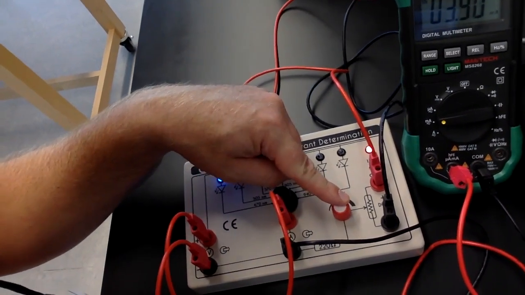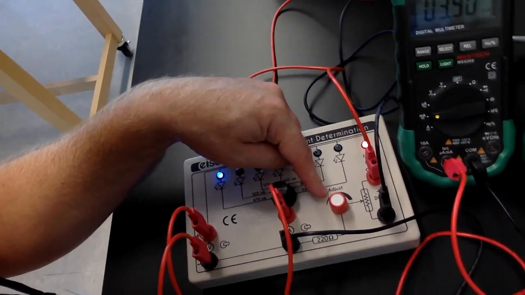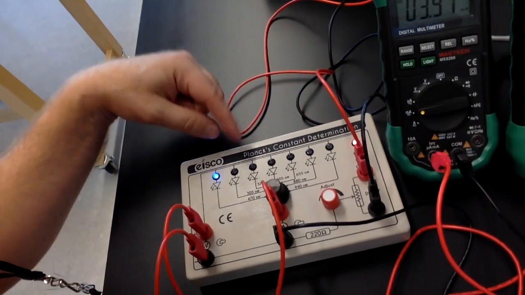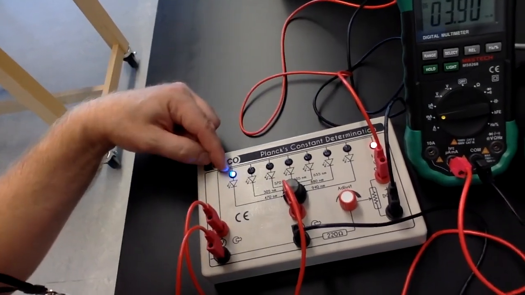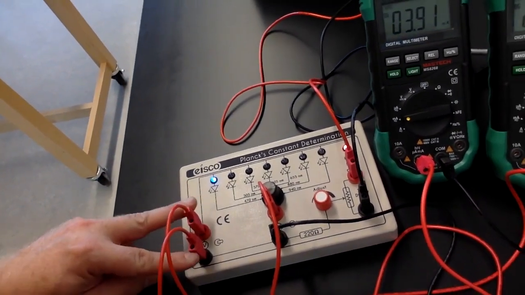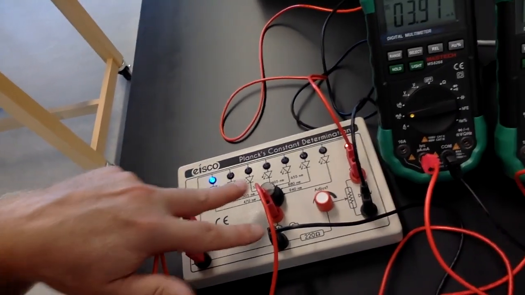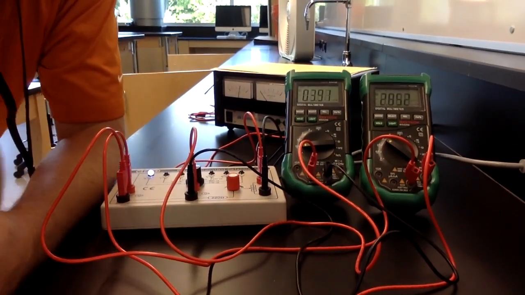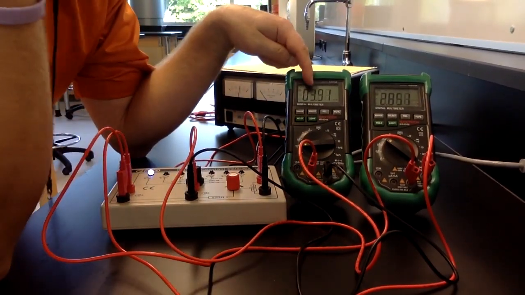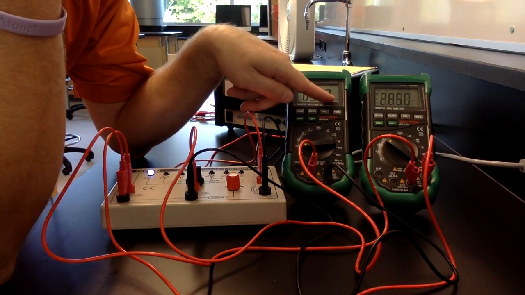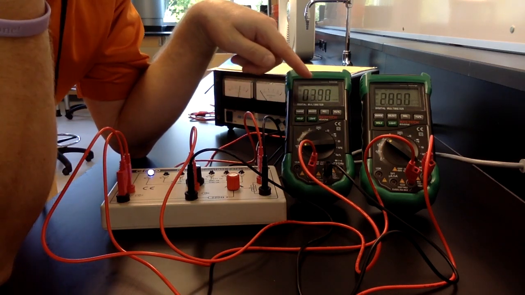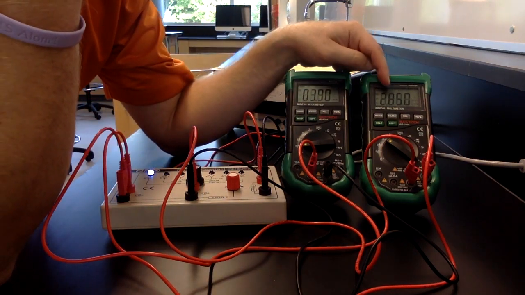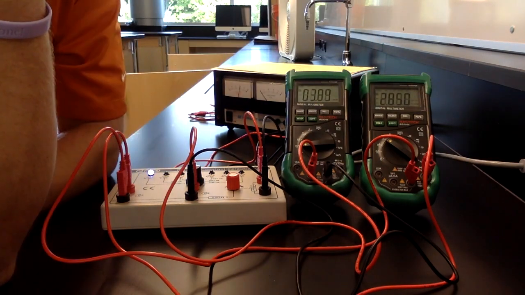I can adjust this. This is a resistor that I can adjust to allow more or less current across here, or more or less voltage across there. This is going to be where my voltmeter is, and that's going to be where my ammeter is. So let me angle this so you can see it. Right now this is measuring current in milliamps, so it's 3.9 milliamps, and this is in volts, so it's measuring 2.85 volts.